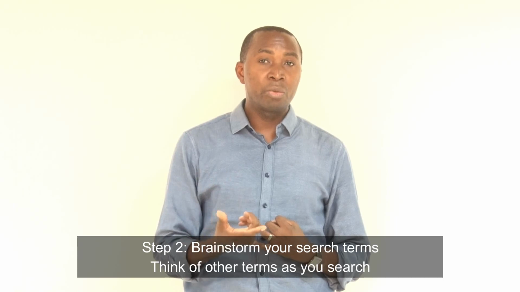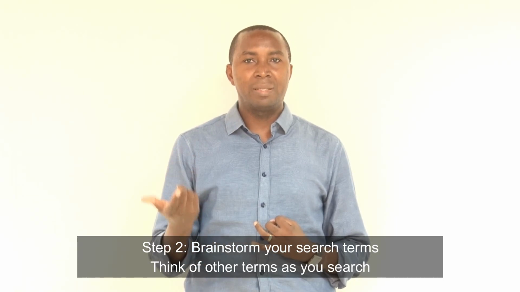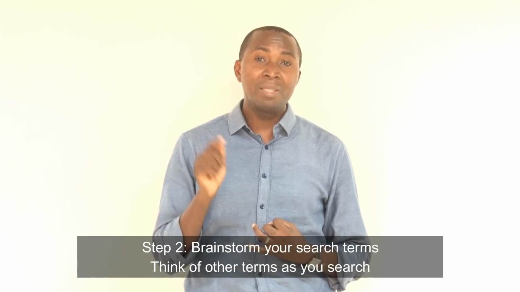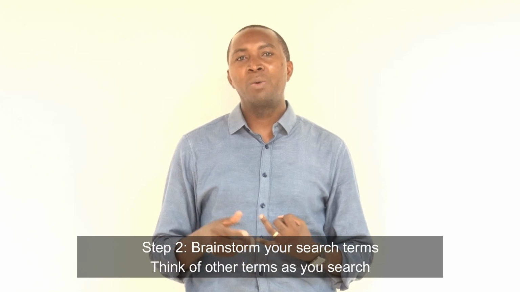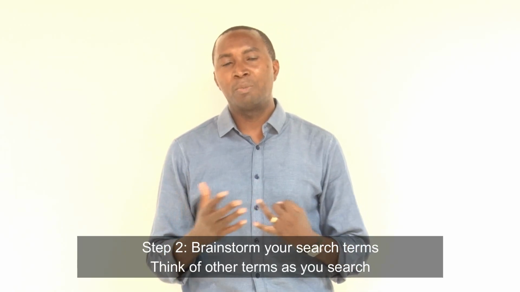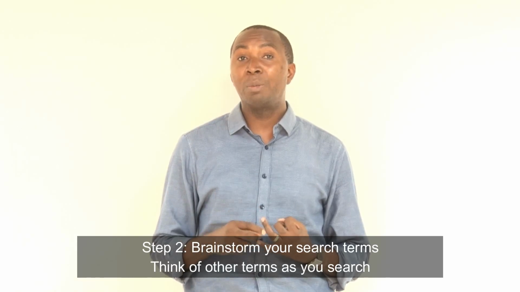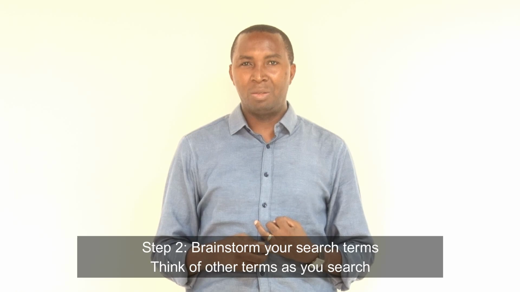Or if you're teaching history, you might say "museums in Tanzania". That's the keyword you're using for searching. And if you're teaching business subjects, you might be thinking about accounting packages, or the balance sheet. That can be one of the keywords you're using for searching. So it's important to think of the keywords you're going to use when you start your search for open educational resources.